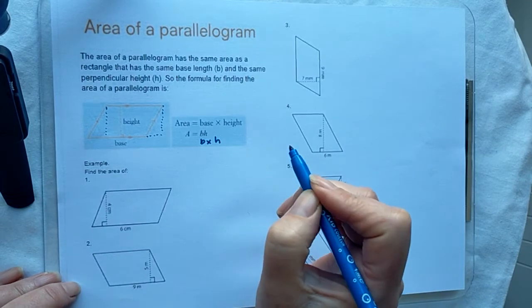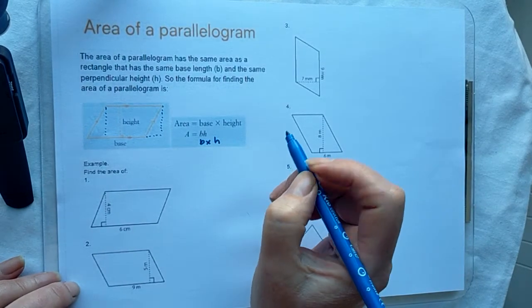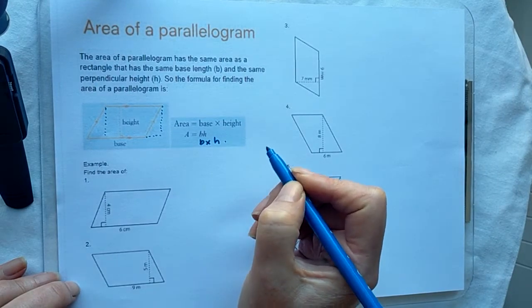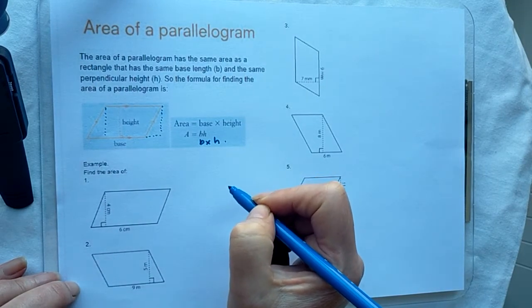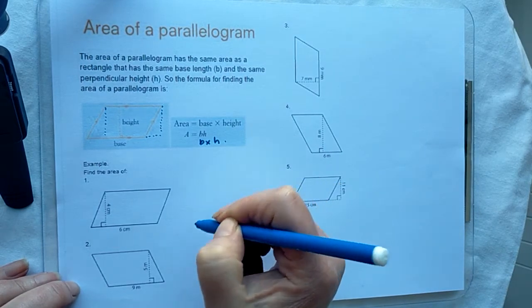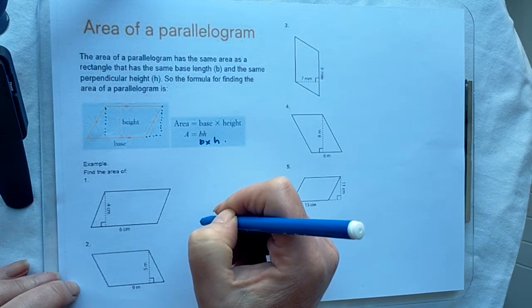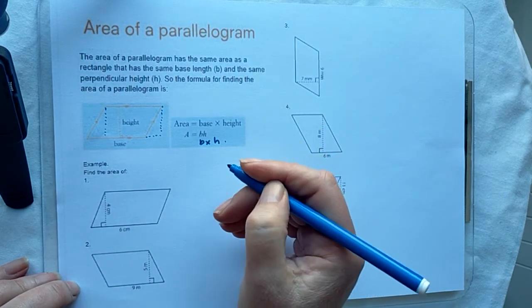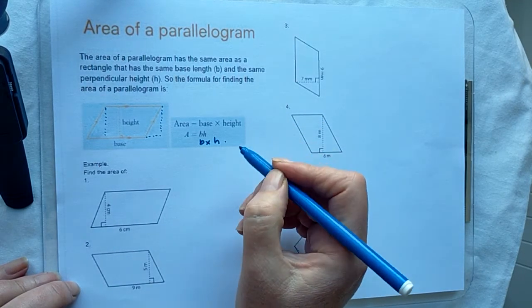So for every single area question that you do, your first step is to write the formula. Your second step is to substitute in the numbers. Then we're going to get our number answer. Then we're going to get a therefore statement. It is a lot of working out, but we're trying to teach you how to communicate mathematically.